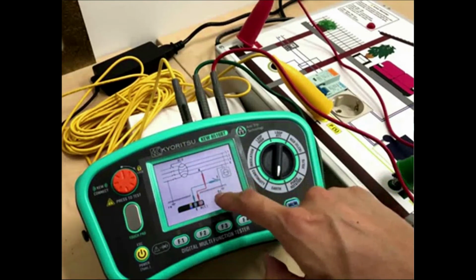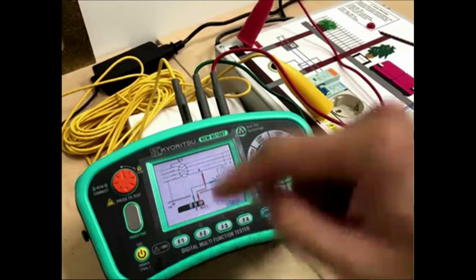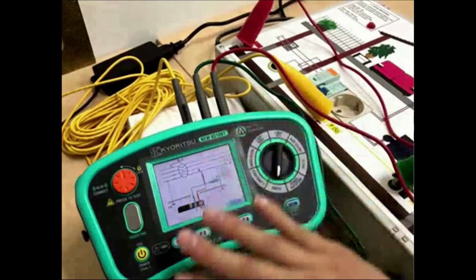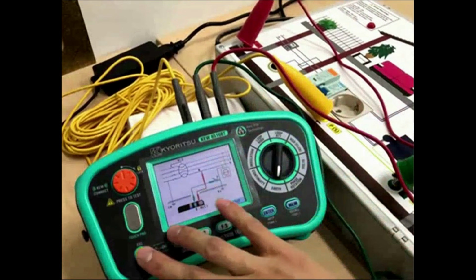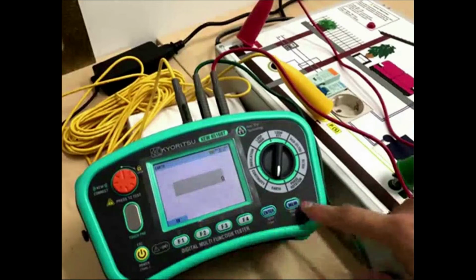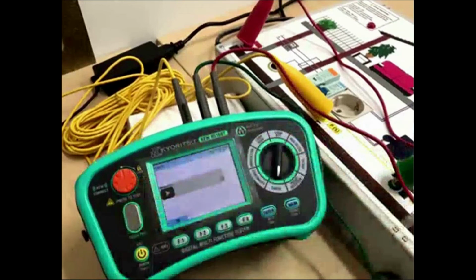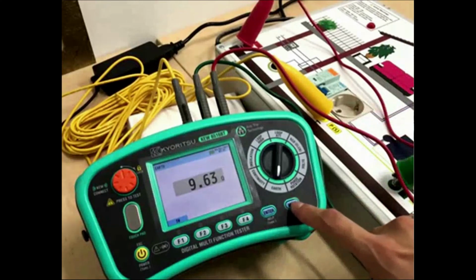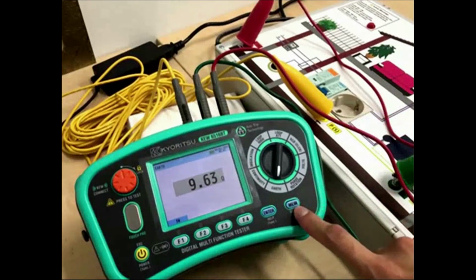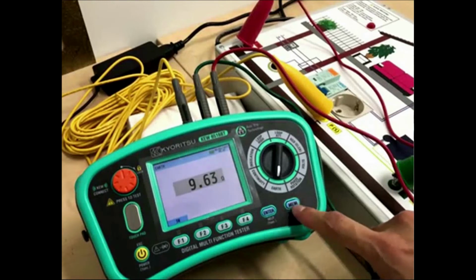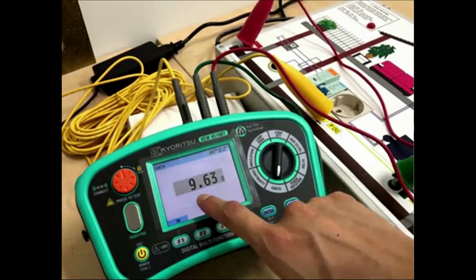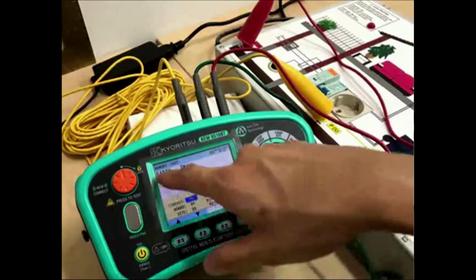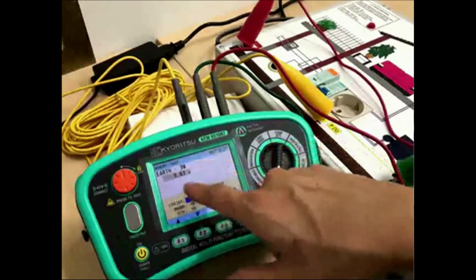Two-wire testing, when your auxiliary spike cannot drive into the ground, you use the two-wire method. But I cannot show you here. Never mind, we go to 3-wire testing. We run the test again. I show you how to record data now. This is the memory function. For example, you want to save this. Press memory. So your earth 3-wire method, 9.63 ohms.